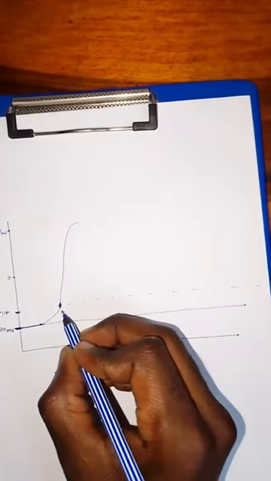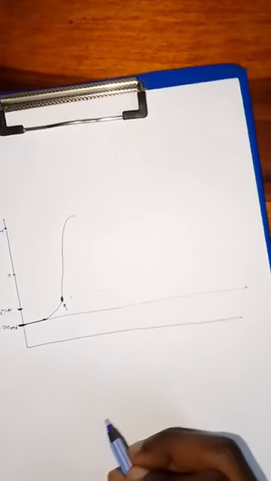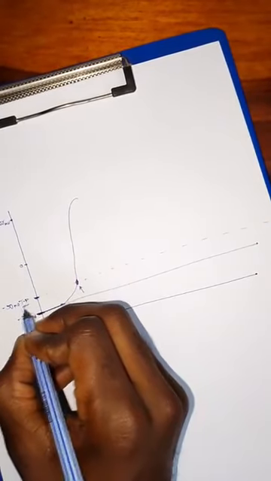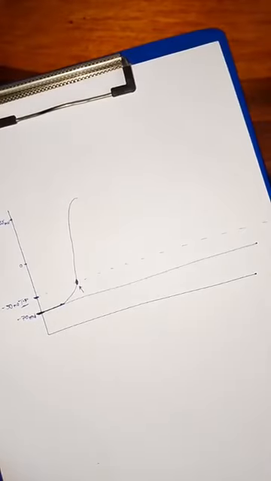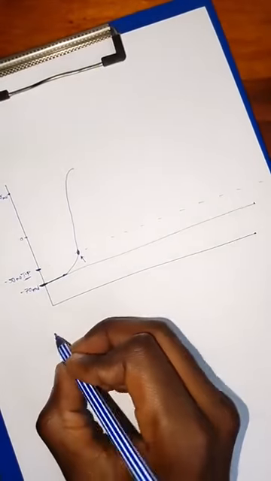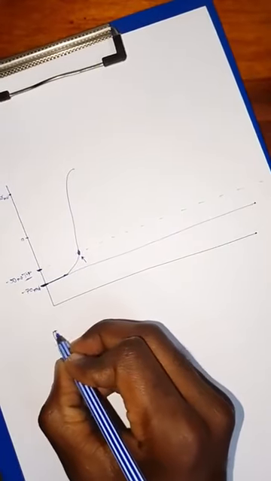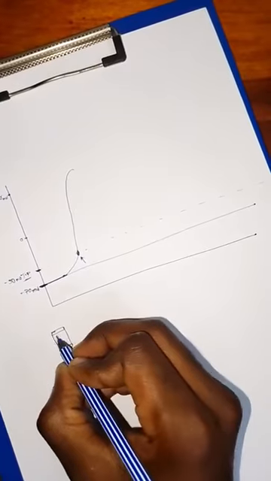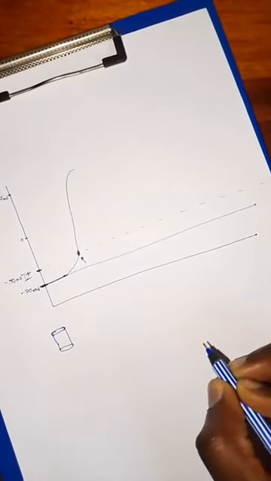So at this point, what you have to understand is that when the resting membrane potential of the cell reaches the threshold potential, which is negative 50 millivolts, the sodium channels first open. These sodium channels have what we call activation and inactivation gates.